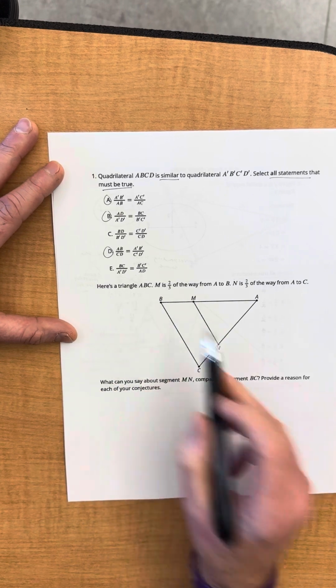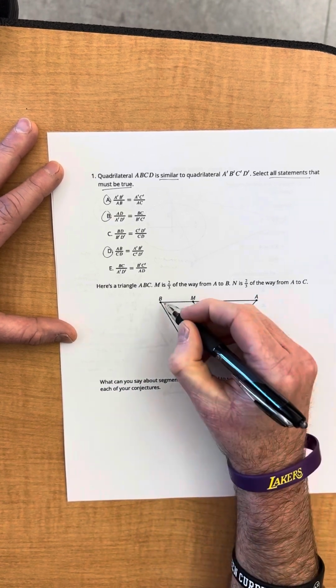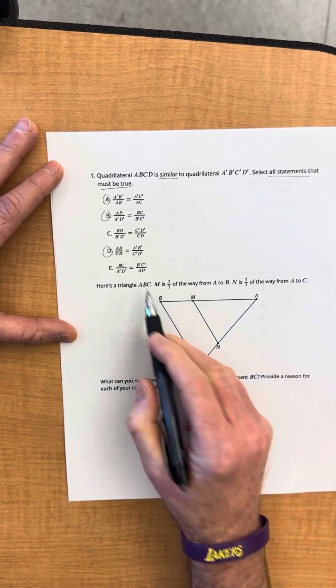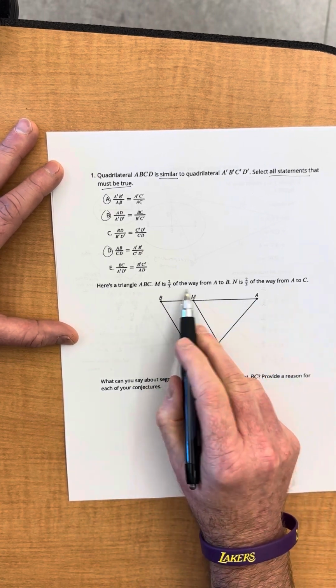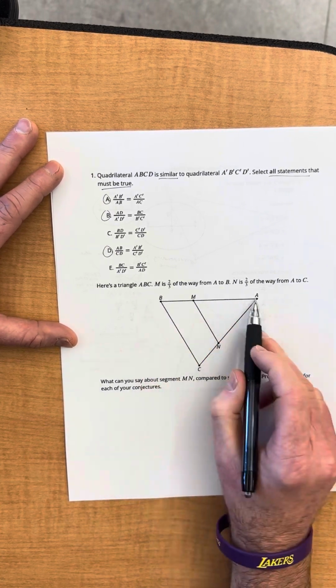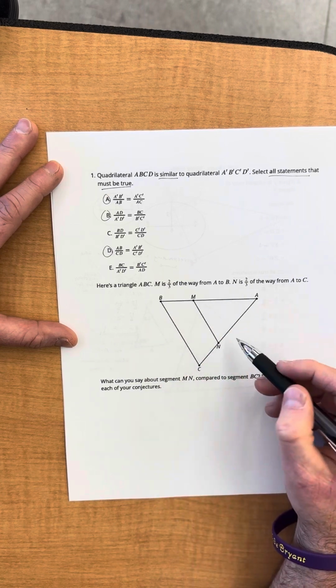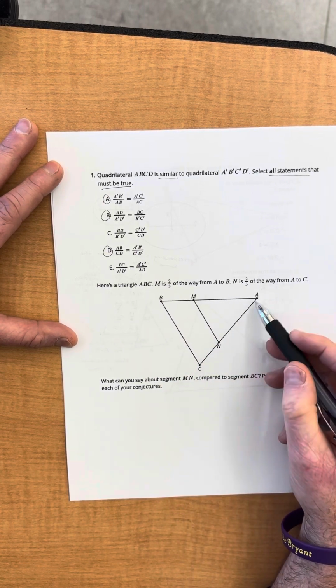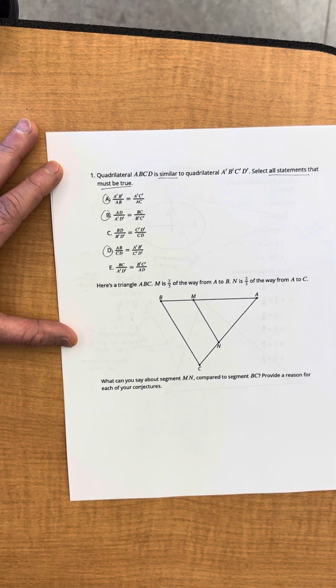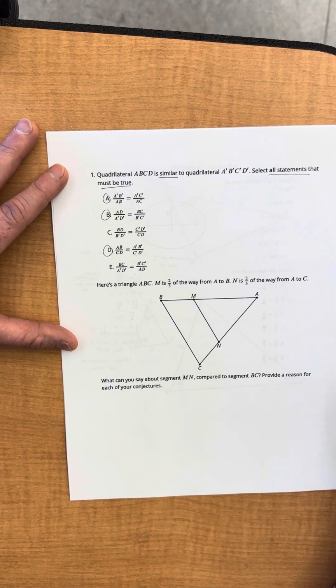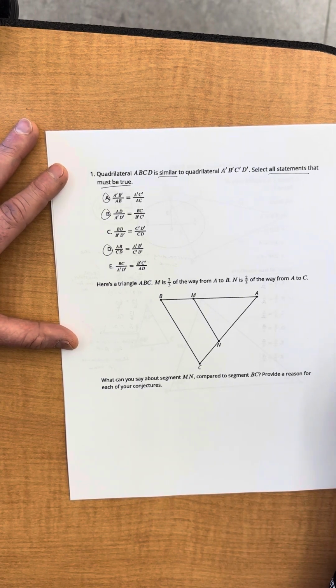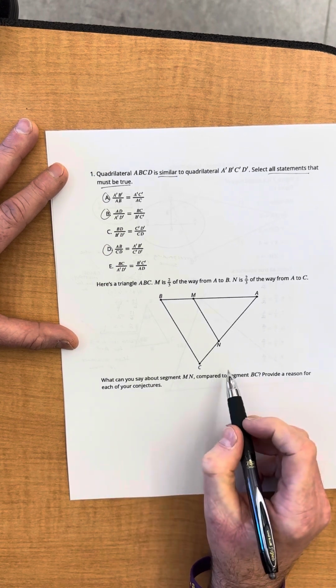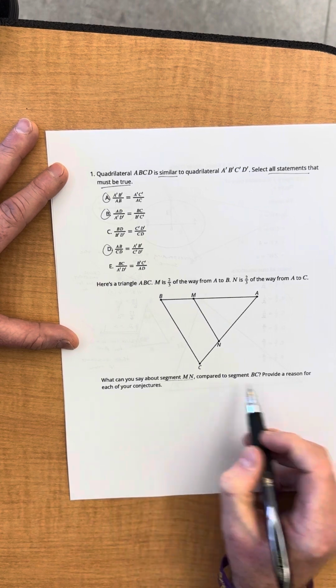Okay, here is a triangle ABC. So there's A, B, C. M is 2/3 of the way from A to B. N is 2/3 of the way from A to C. So what we're gonna say here is, what can you say about segment MN compared to BC?